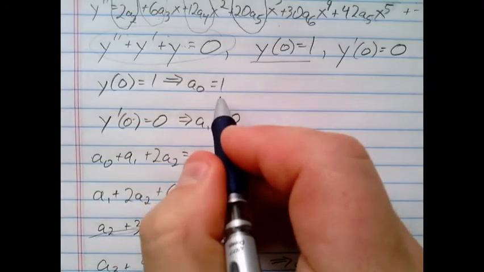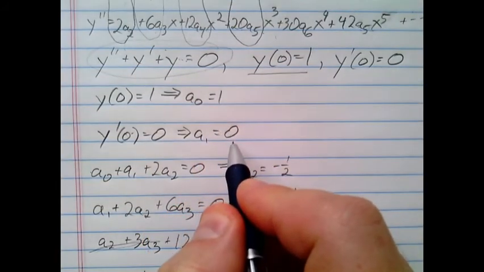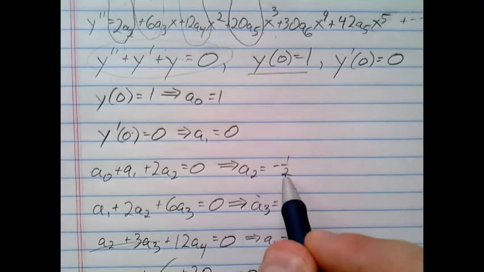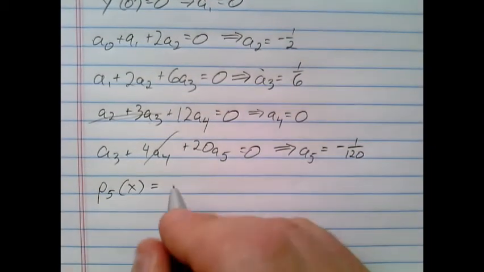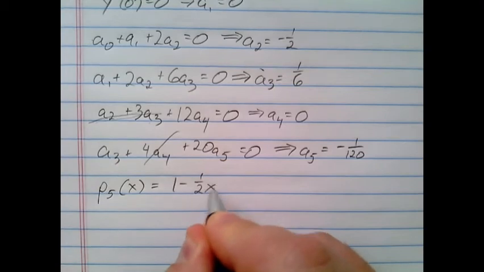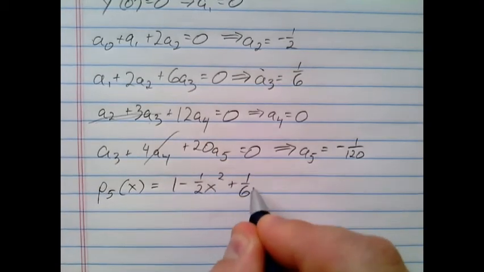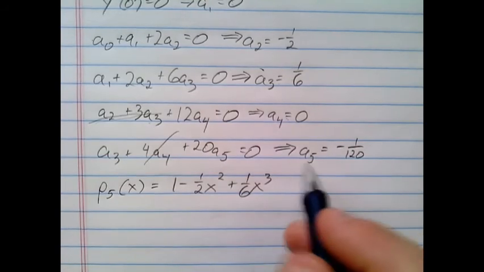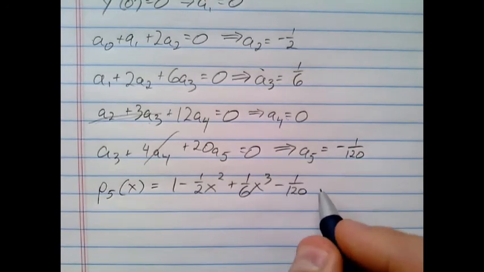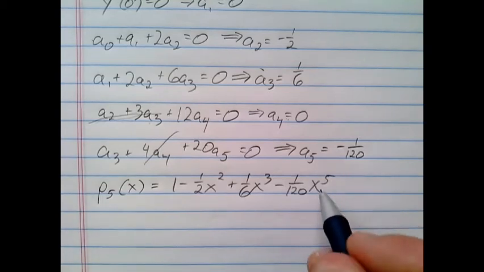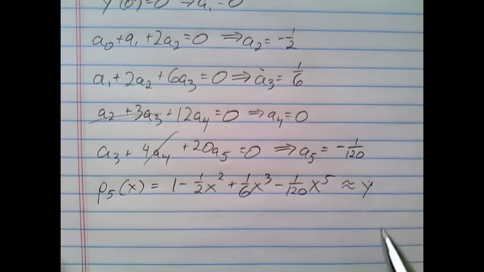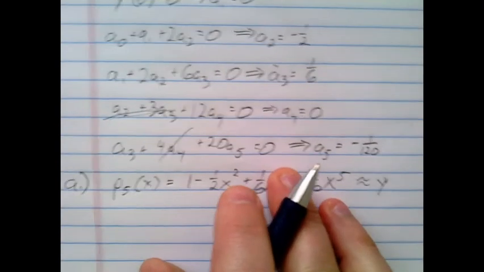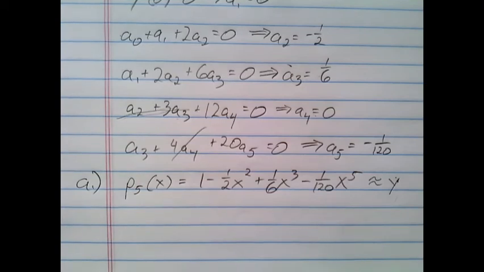Well, let me see. a sub 0 is 1. That's our constant term. Looks like we have no x term. Here's the coefficient of x squared and x cubed. So if I start writing this stuff out, I'm going to have 1 minus 1/2 x squared plus 1/6 x cubed. There was no 4th degree term. Minus 1 over 120 x to the 5. So there's our 5th degree Maclaurin polynomial that is an approximation for our charge function. Alright, so that answers question A. Let's have a look at question B.